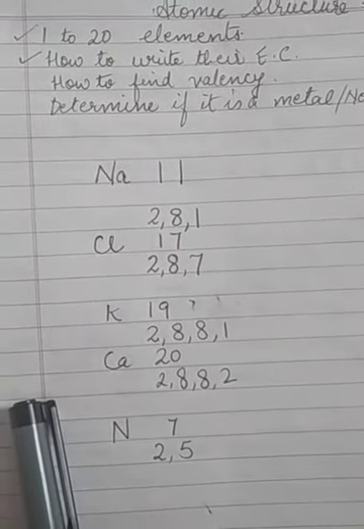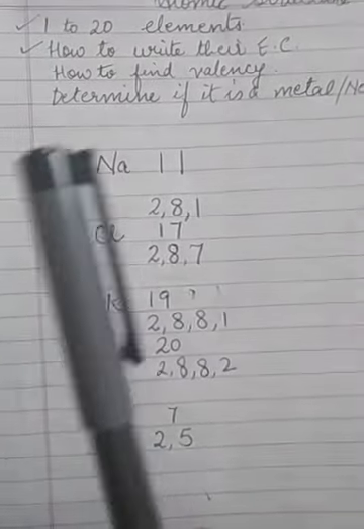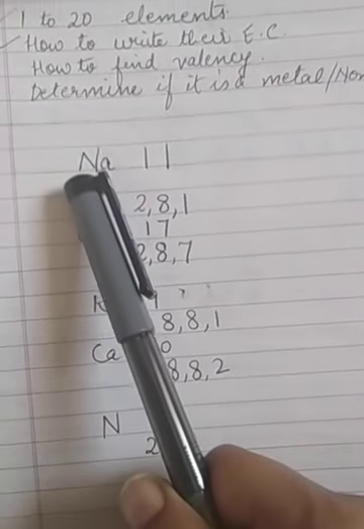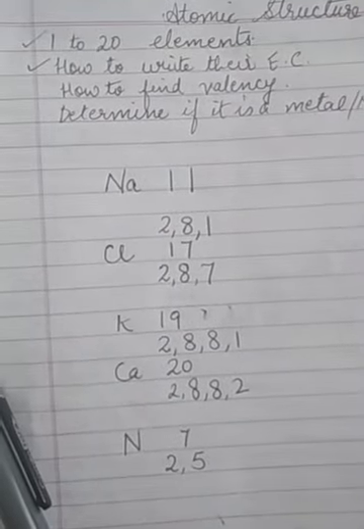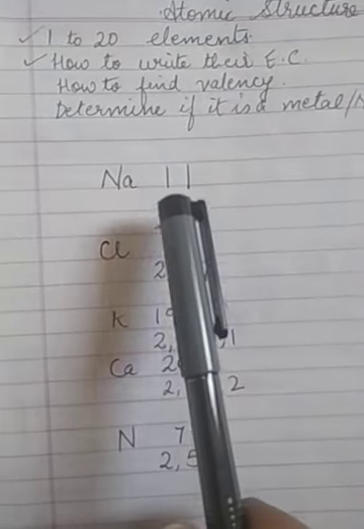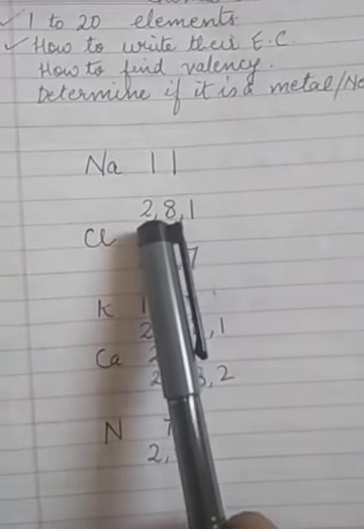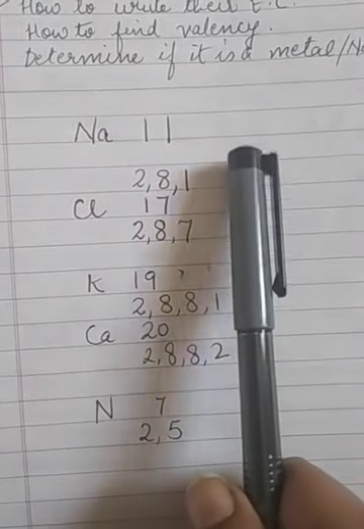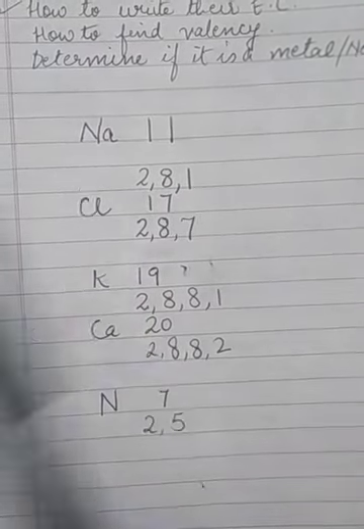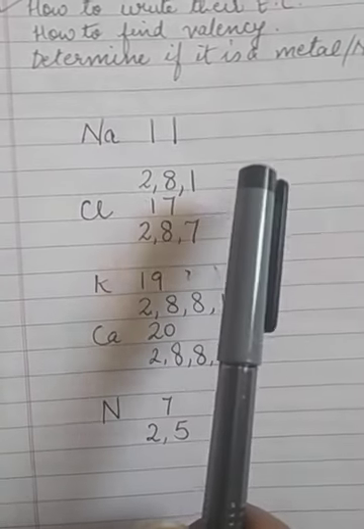How do you find out the valency? Now valency, what is it? It is the combining capacity. That is, what will sodium do to combine, and why will it combine? You know that it combines to get the noble gas configuration. Any atom, any element, combines so that it reaches the noble gas configuration. It reaches octet. Right? Octet or duplet.